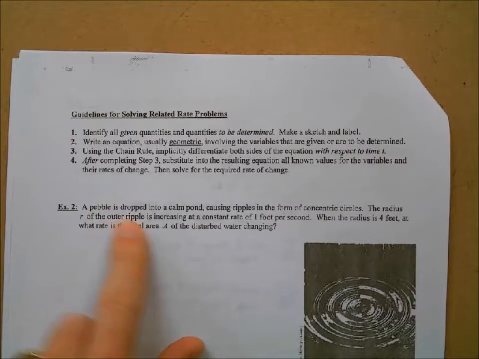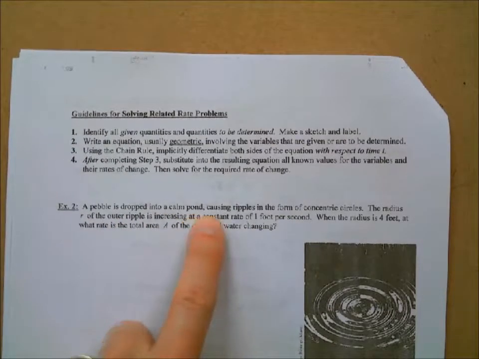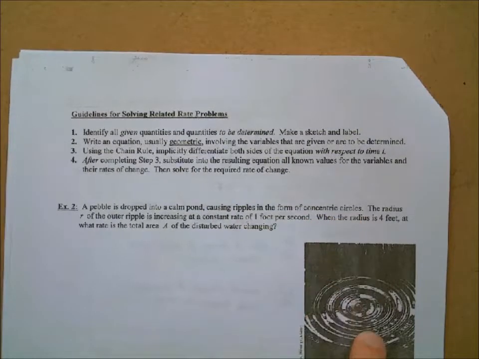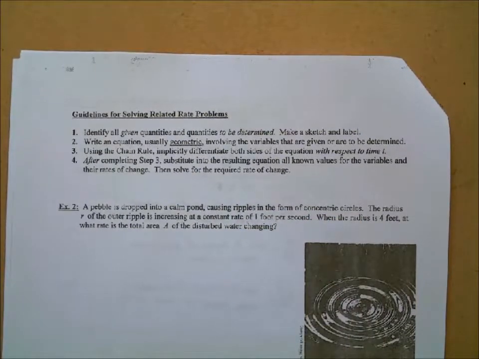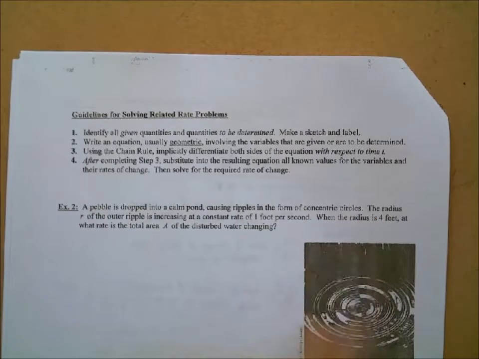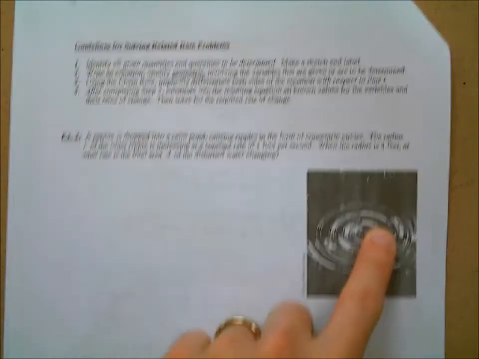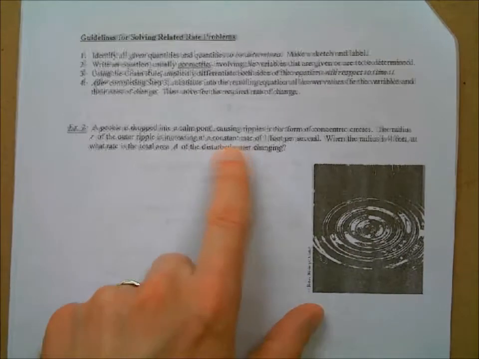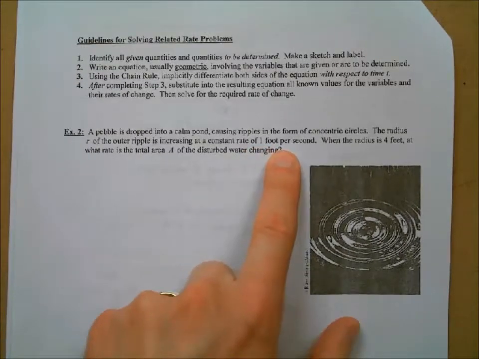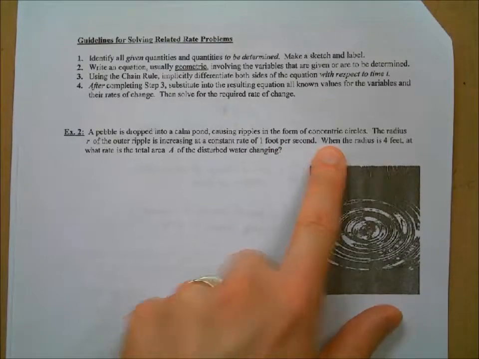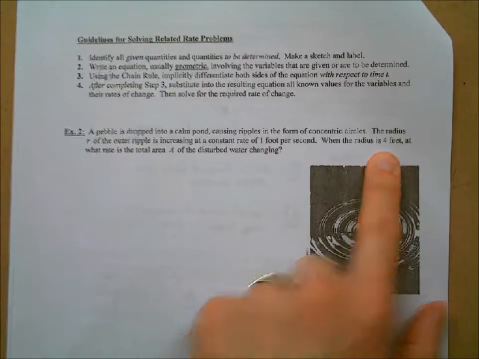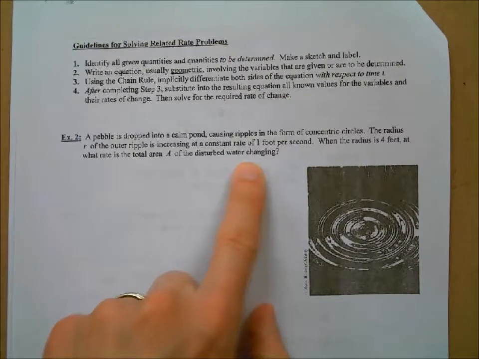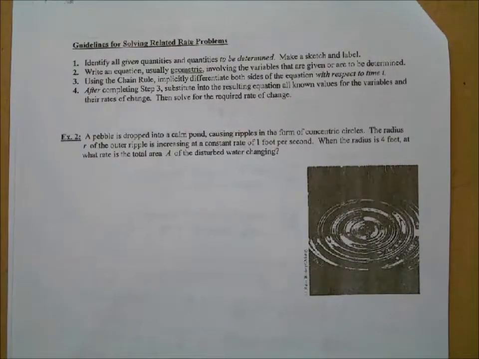So we've got a pebble dropped into a calm pond, causing ripples in the form of concentric circles. Concentric circles are circles that all share the same center but have different radii. So something like that in the picture right there. The radius r of the outer ripple is increasing at a constant rate of 1 foot per second. When the radius is 4 feet, at what rate is the total area A of the disturbed water changing?